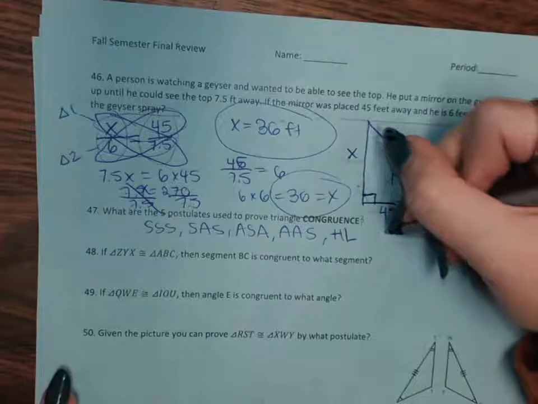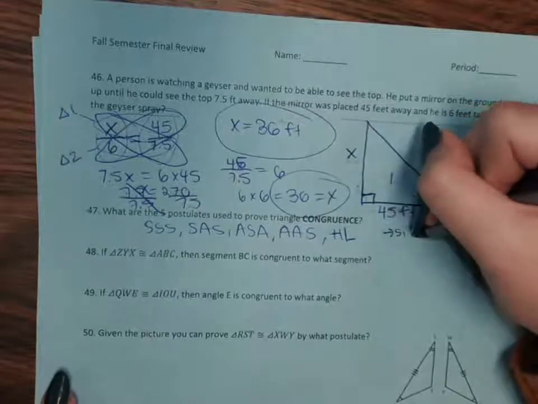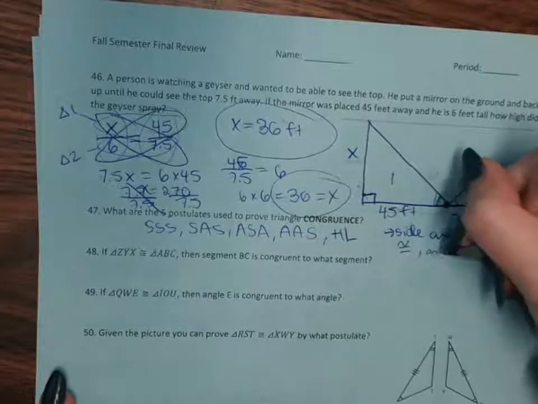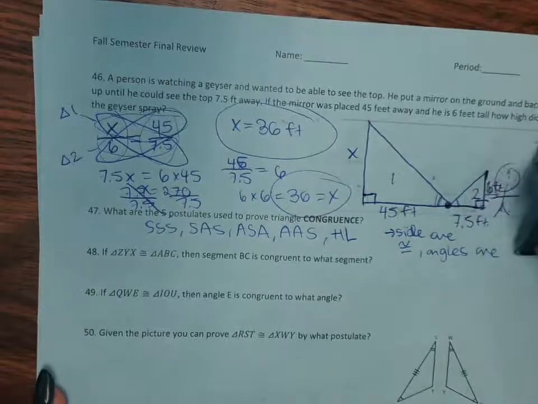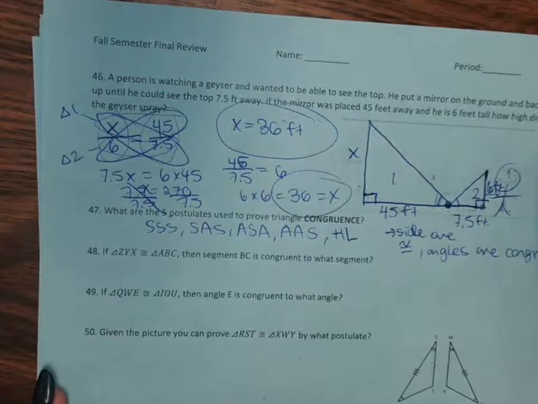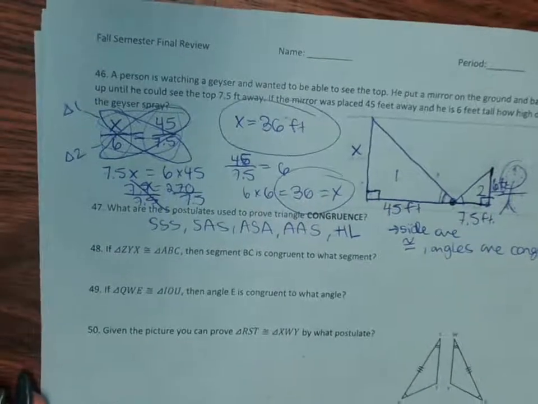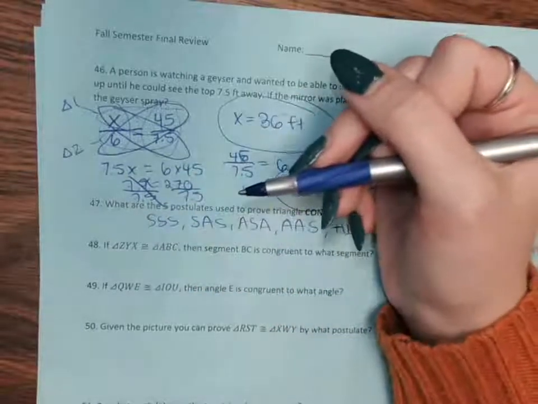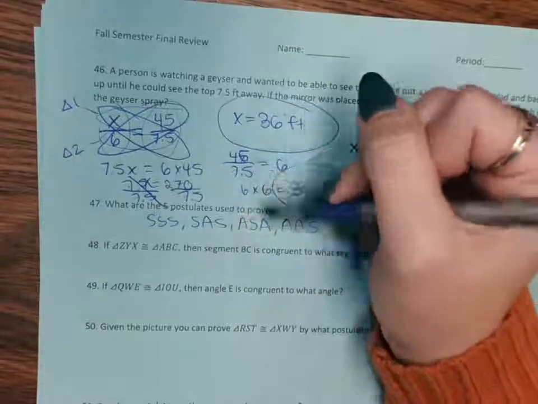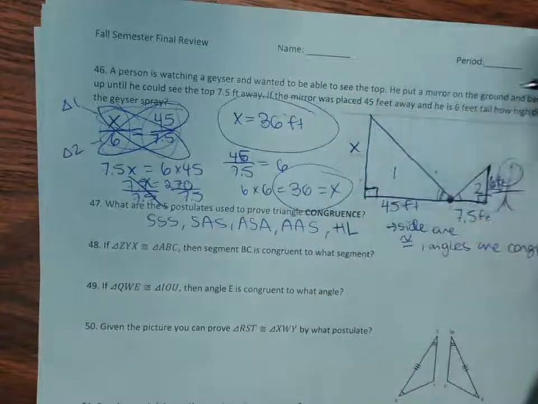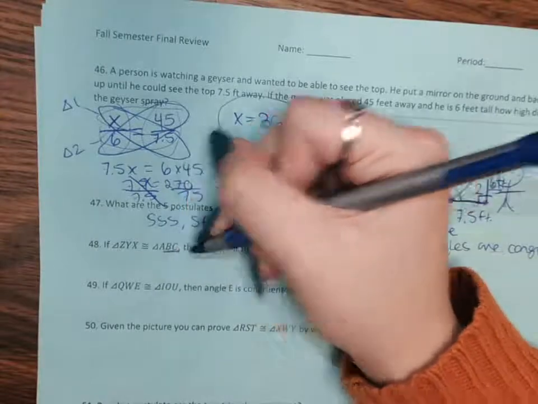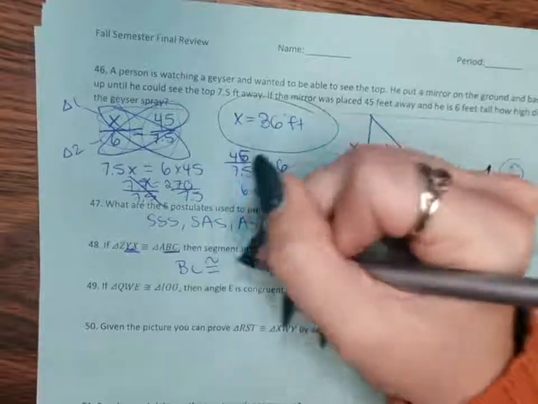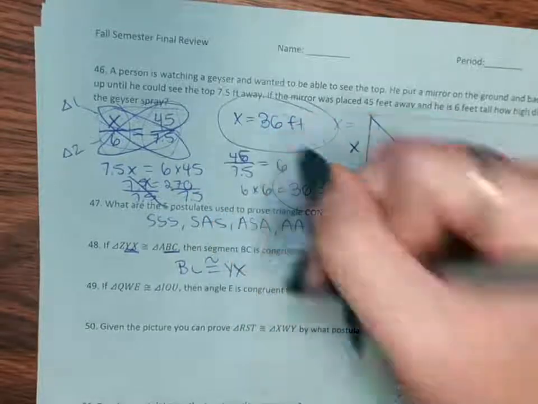So remember, this time your sides are also congruent. And your angles are congruent. Okay? So just like with similar triangles though, the way we order it matters. So if I say if triangle ZYX is congruent to triangle ABC, then segment BC is congruent to what segment? BC is this second part right here. So it's going to be congruent to the second part as well. So BC would be congruent to YX.